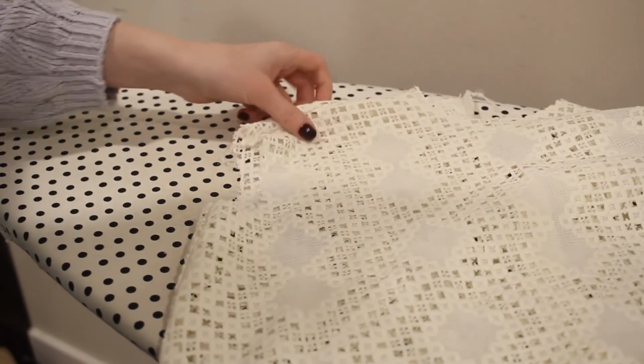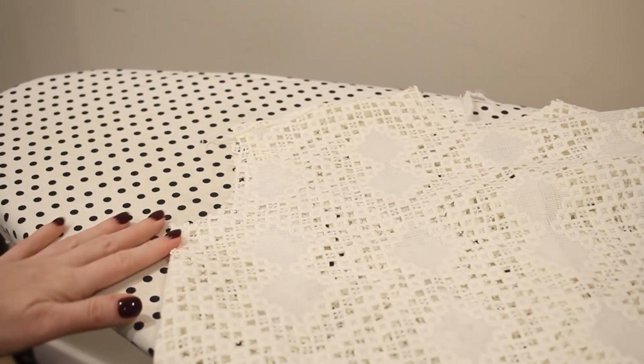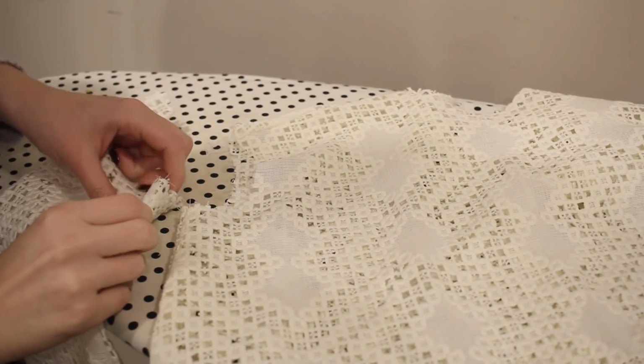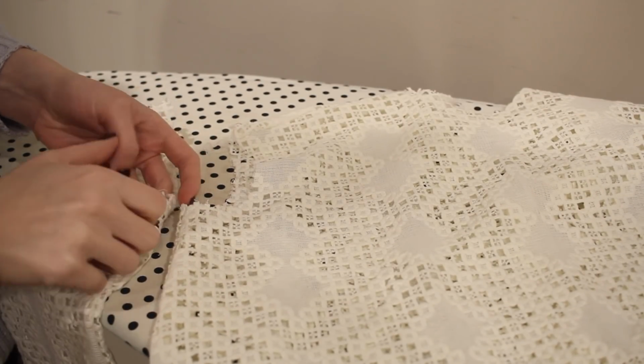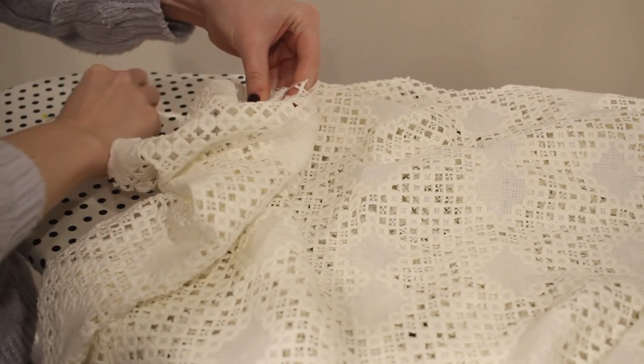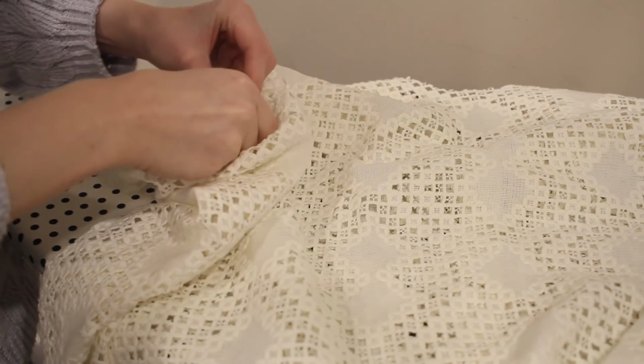To attach the sleeves, I'm going to match the sleeve to the shirt at the side seams, making sure that everything is aligned really nicely. And then I'm going to match the center of the sleeve to the top shoulder seam. Then I'll adjust the gathering threads just to make sure that everything fits and pin the sleeve into the armhole.